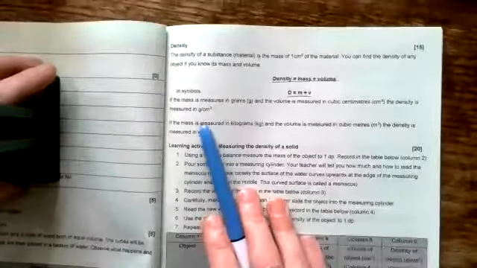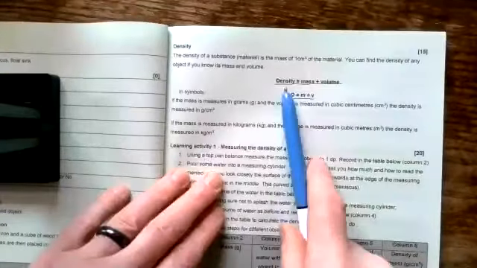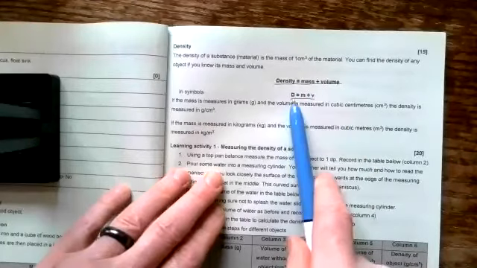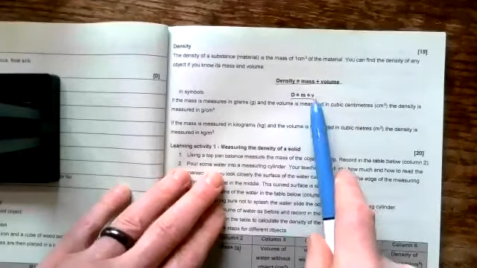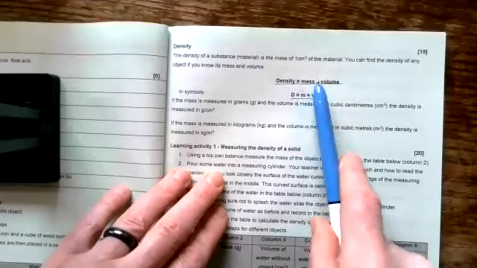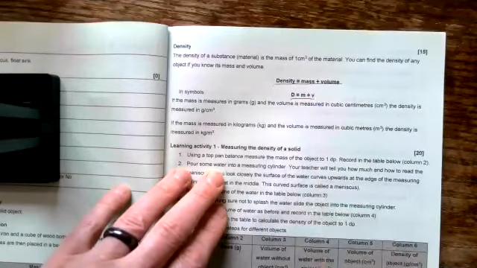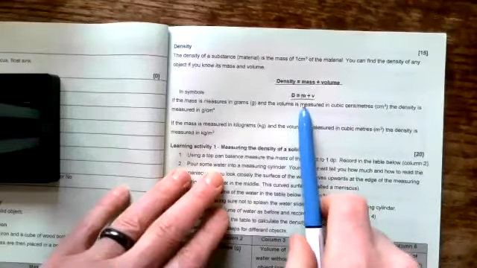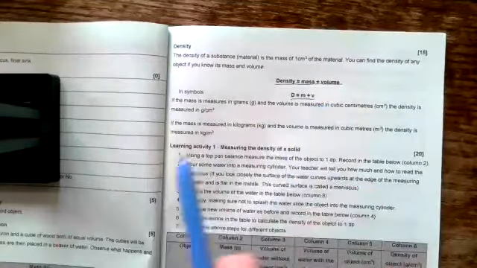and the volume. Okay, so the bit you need to underline is density is mass divided by volume. In symbols, that's D equals M divided by V. D is density, M is mass, V is volume. Okay, you need to know and learn that equation. So highlight or underline that equation. That is an equation you need to learn.